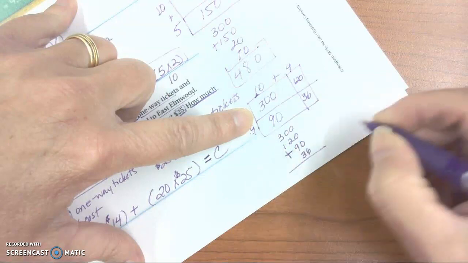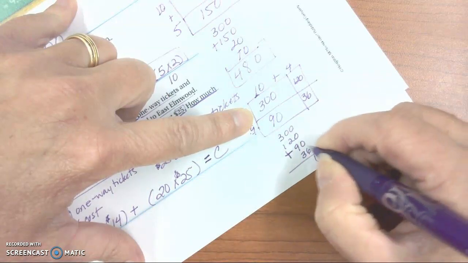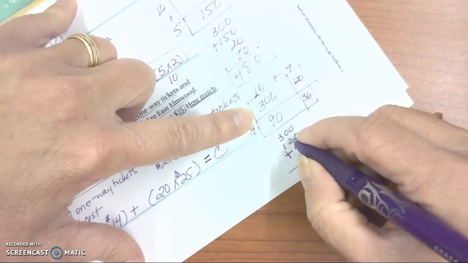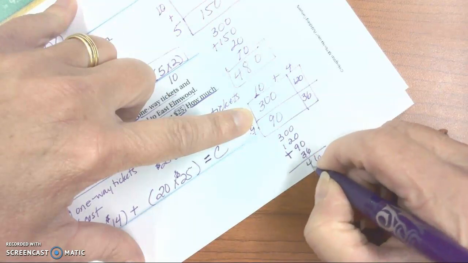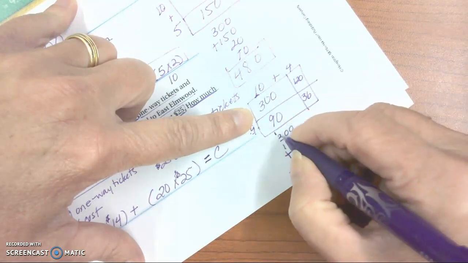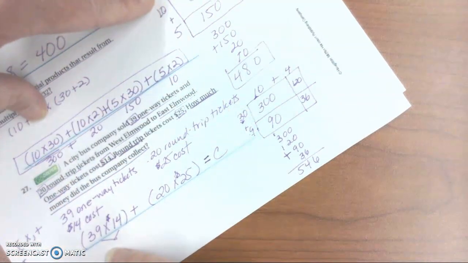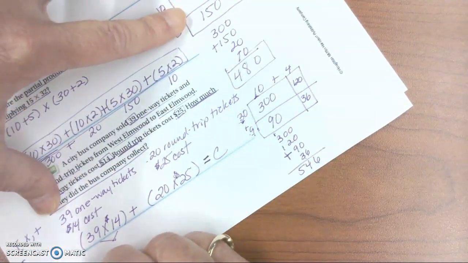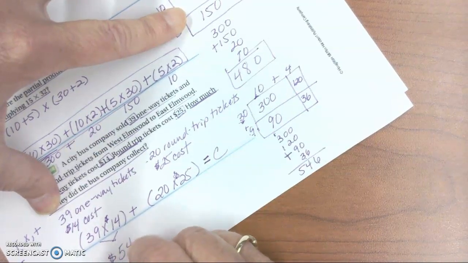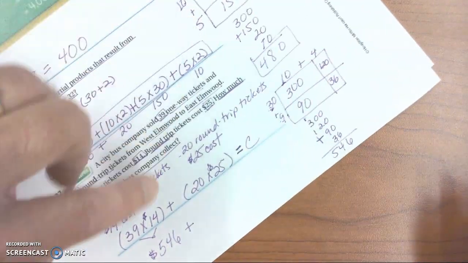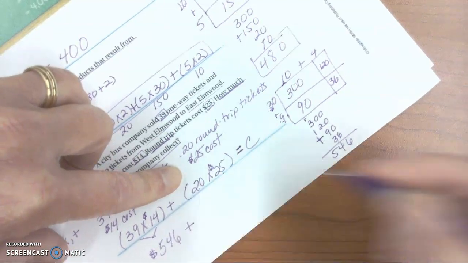When we add all that together, we have 6, and 9 plus 2 plus 3 is 14. Carry the 1, and 3, 4, and 5. So the cost of the one-way tickets is $546. And here we have 20 times 25.